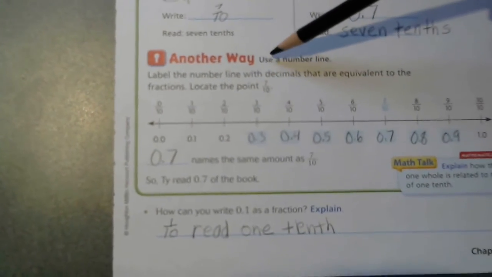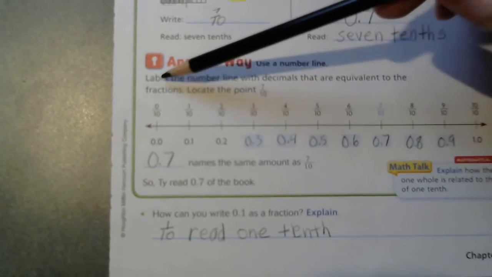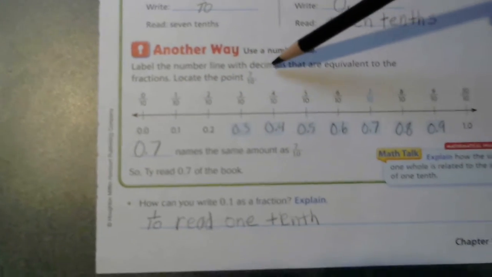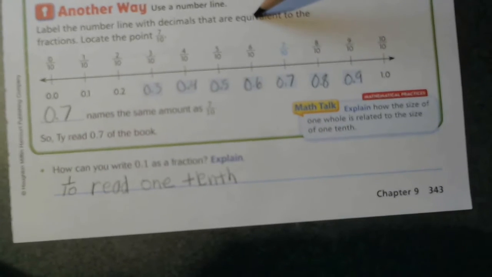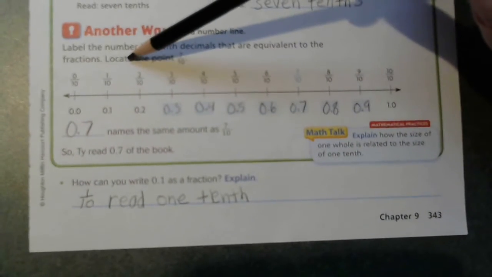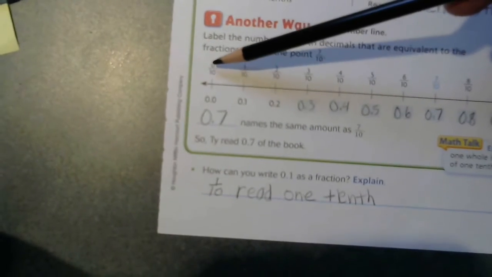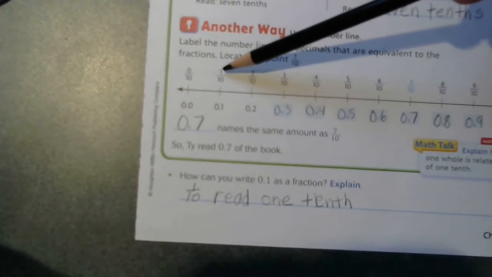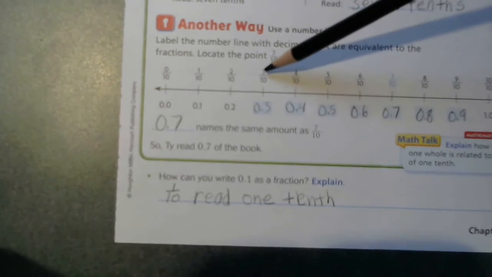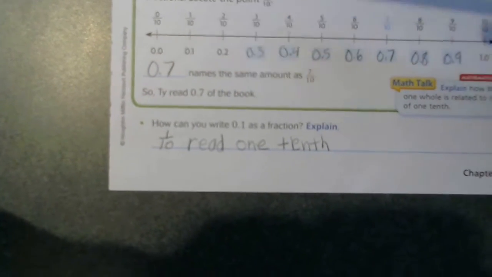Another way is to use a number line. Label the number line with the decimals that are equivalent to the fractions. Locate the point for 7/10. So they started with 0/10, 1/10, 2/10, 3/10. Now they put the number behind the decimal point.